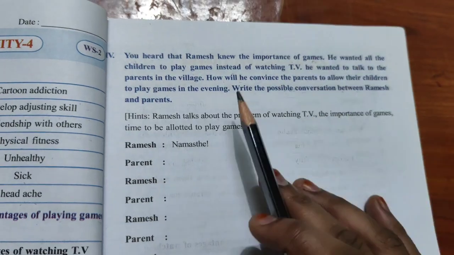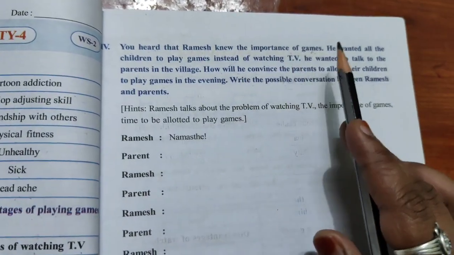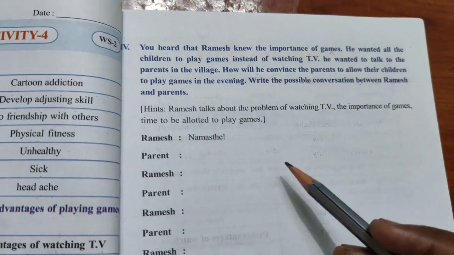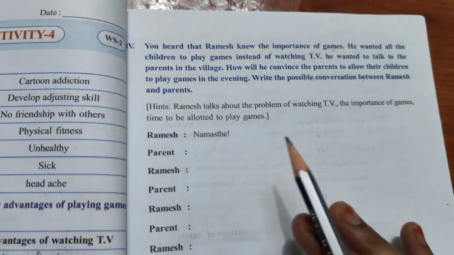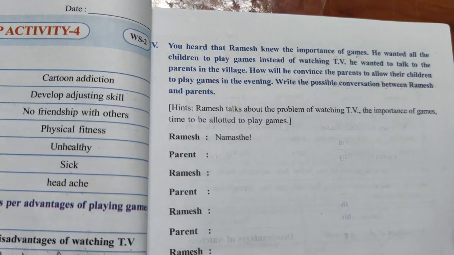Here, Ramesh is our friend. He knows the importance of games. So he wanted each and every child in his village to play games in the evening instead of watching TV. So he has to convince the parents of the children.